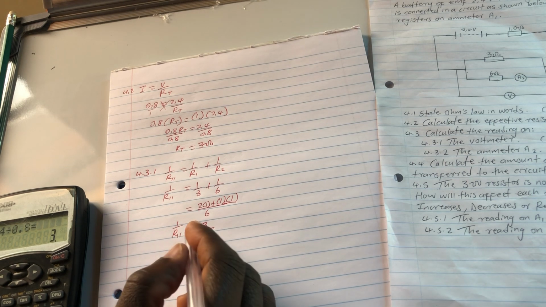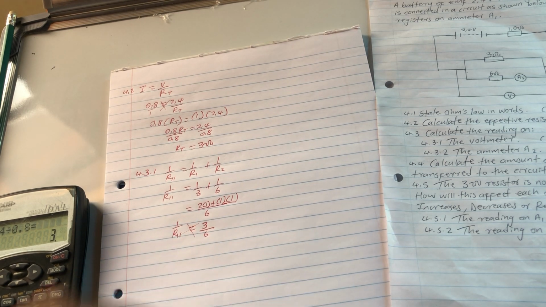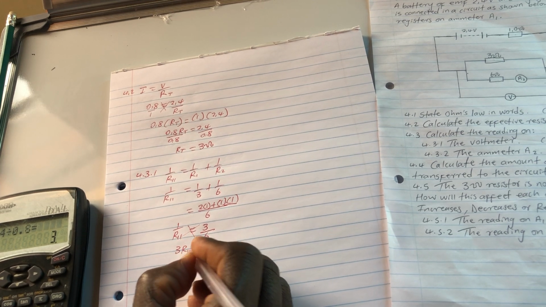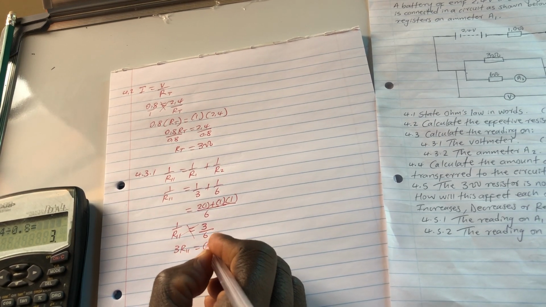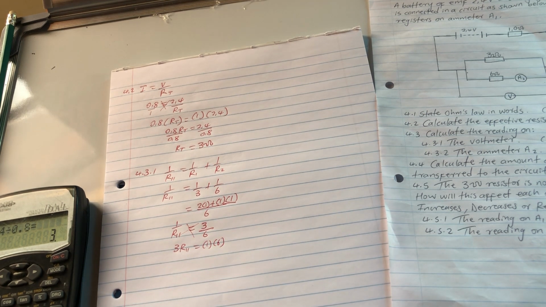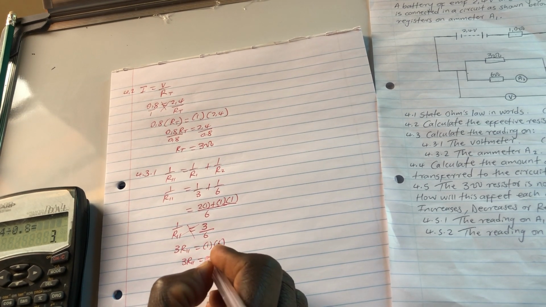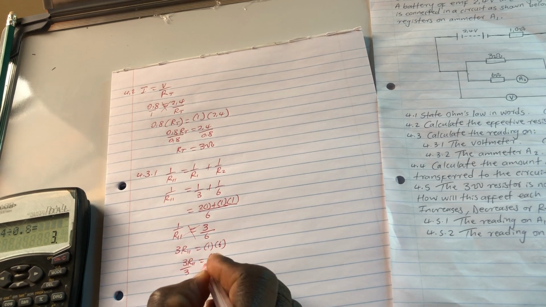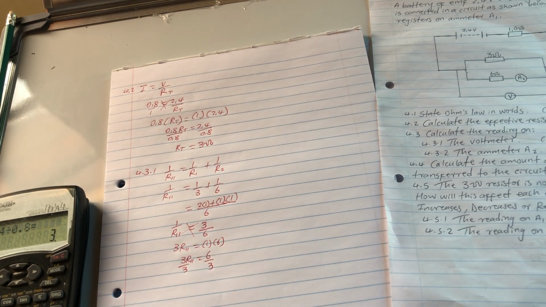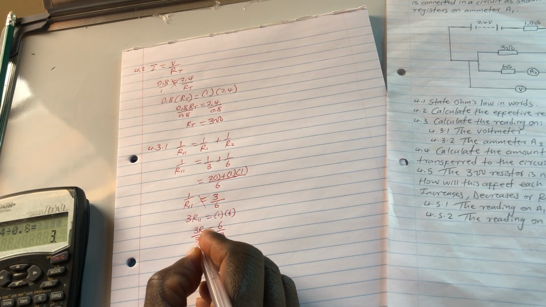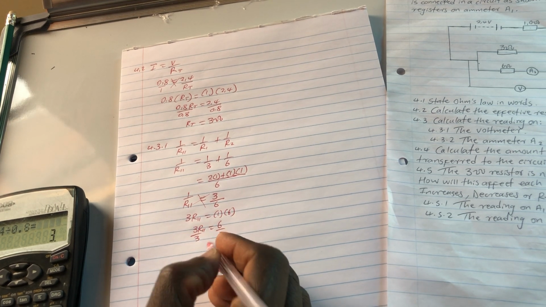What do we do next? Cross multiply. 3 times R parallel equals 1 times 6. 3 R parallel equals 6. You divide by 3. 3 goes how many times into 3? 1.